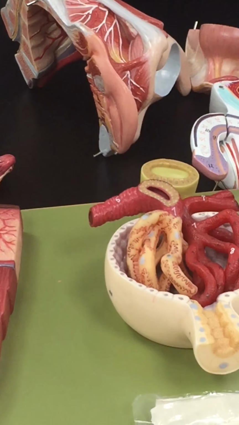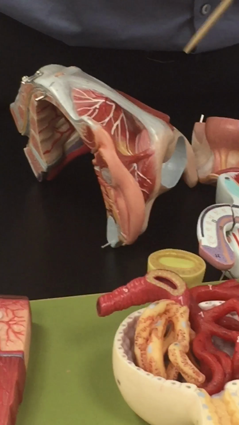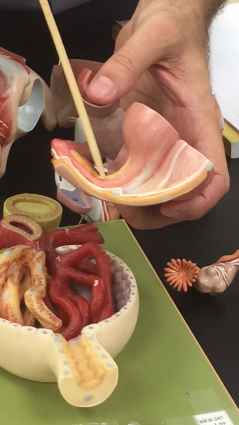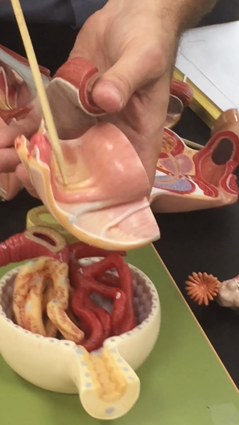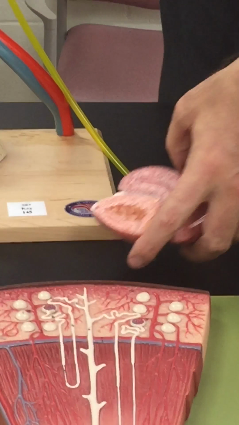If we go to the other model, you can also see these structures on that model. So here's the ovaries, number 10 is the fallopian tube, and 13 is the ovarian ligament on this model. But this one's probably a little better to look at.